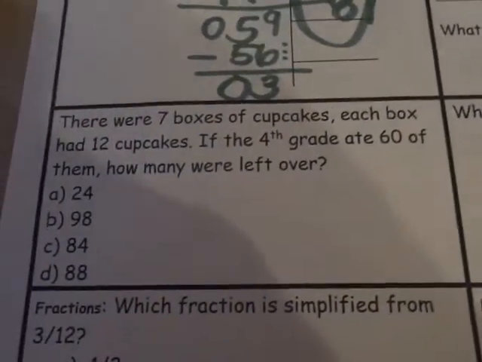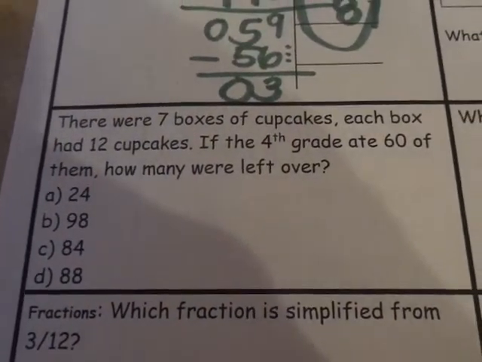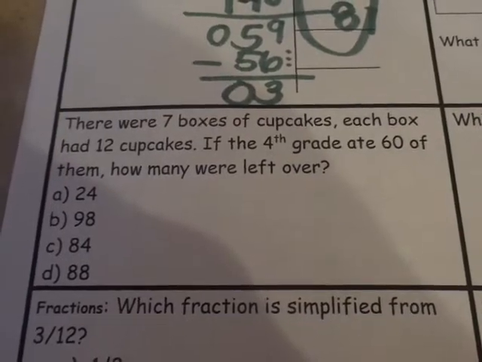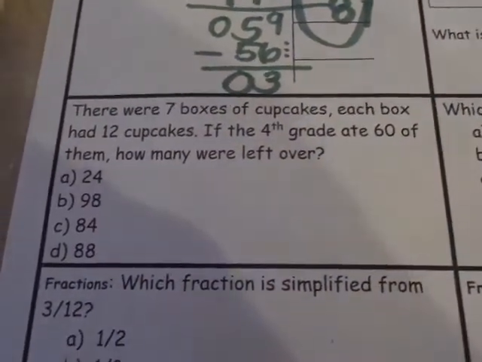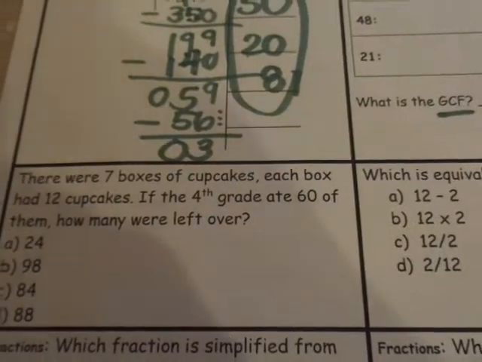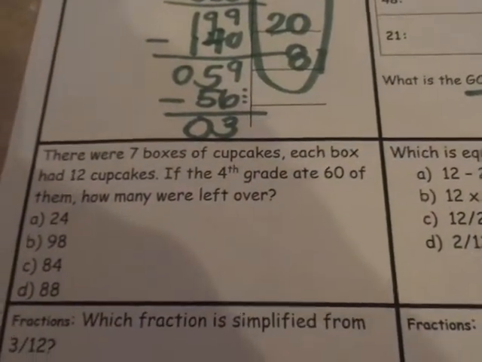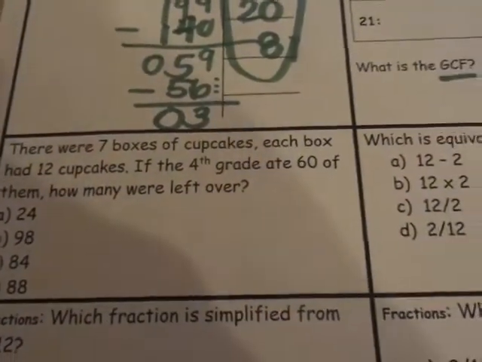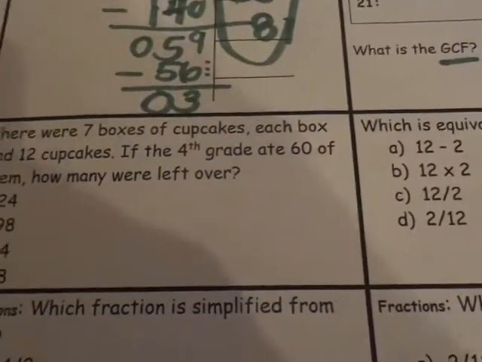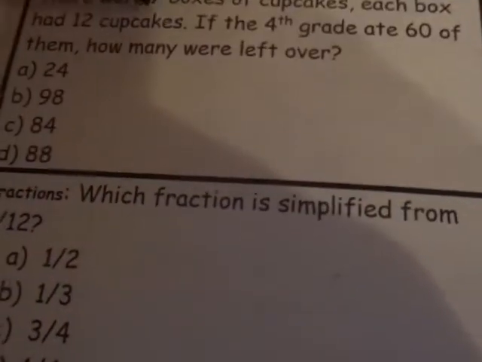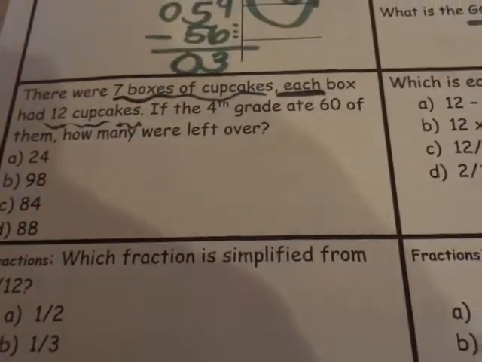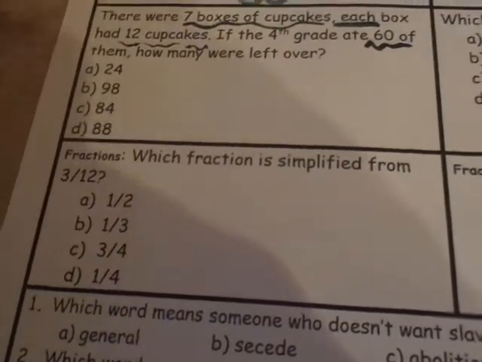Next question. There were 7 boxes of cupcakes. Each box had 12 cupcakes. If the 4th grade ate 60 of them, how many were left over? So this is a multi-step word problem. We have to know what information it's giving us and what to do with that information. So it says 7 boxes of cupcakes. Each box had 12 cupcakes. So we have to figure out how many cupcakes there are total. Then we have to subtract the 60 that were eaten. So let's solve these steps.